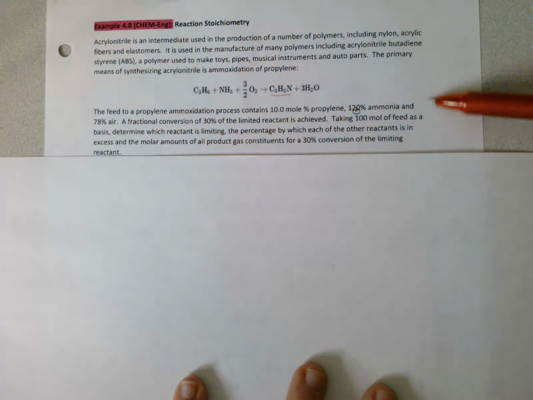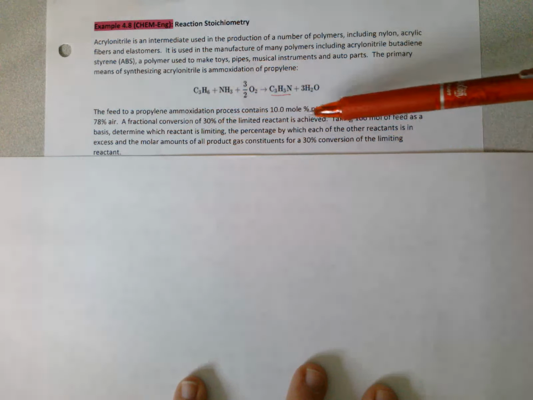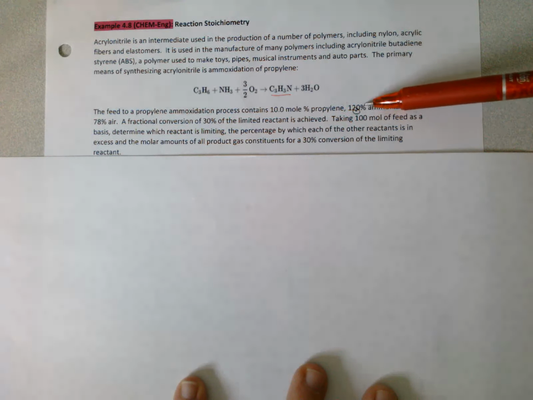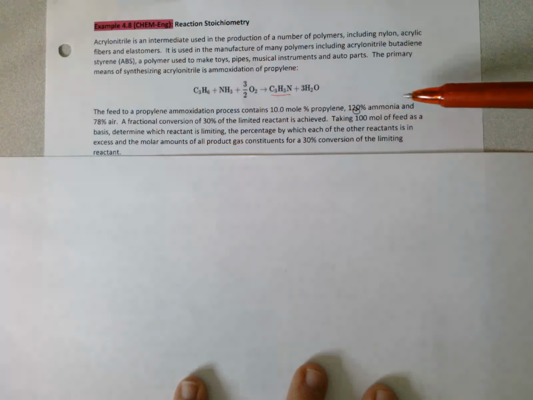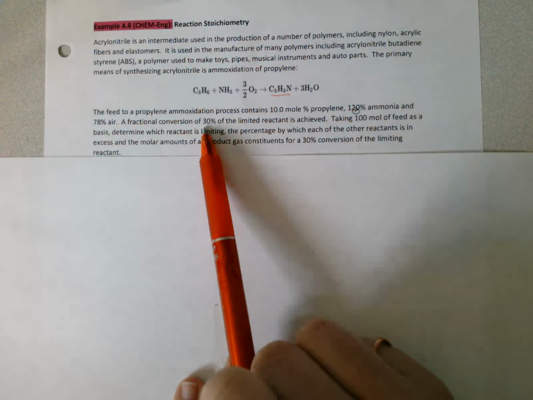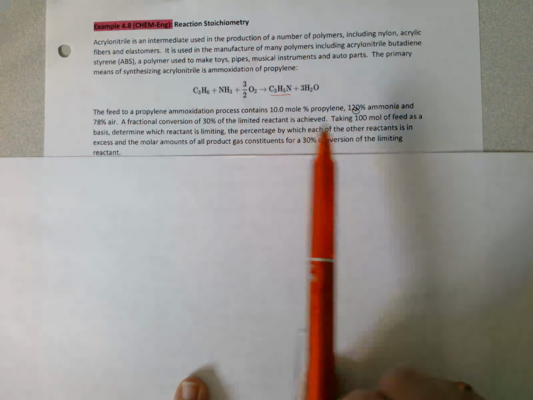So the stuff that we care about is down below. So we're going to feed this propylene oxidation process 10% by mole propylene, 12% ammonia, and this should be 12%. So I had 120% originally, so that should be fixed in your notes. And 78% air, and we're going to fractionally convert 30% of the limiting reactant.